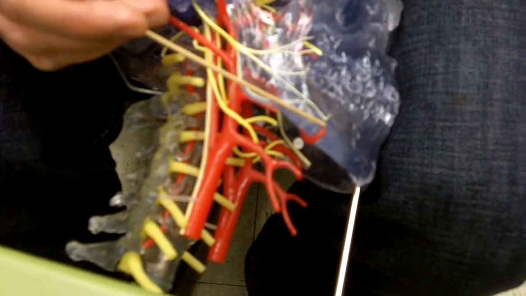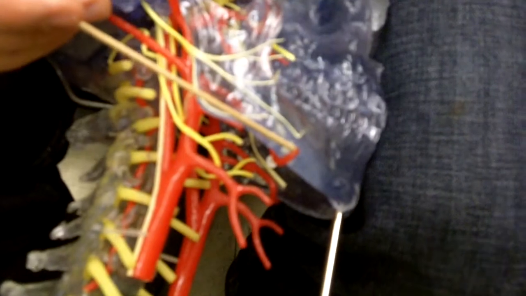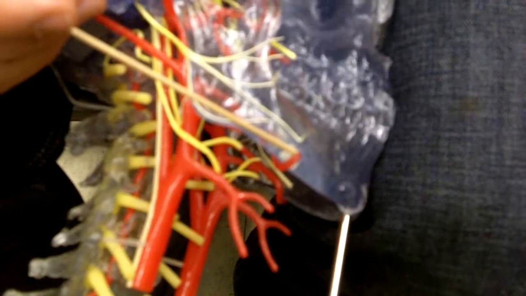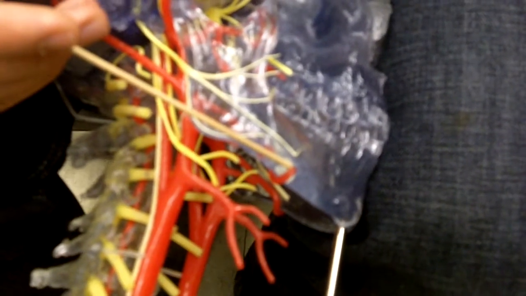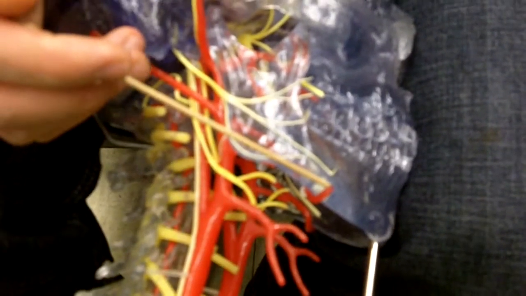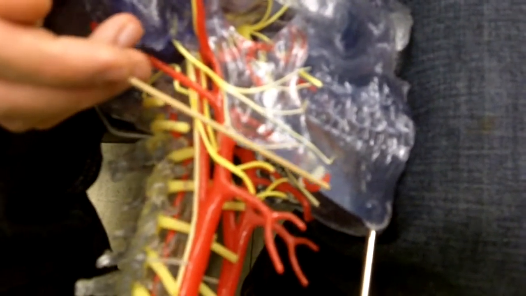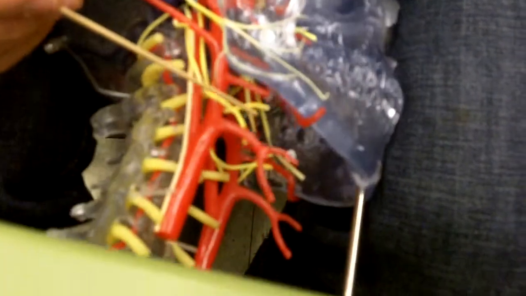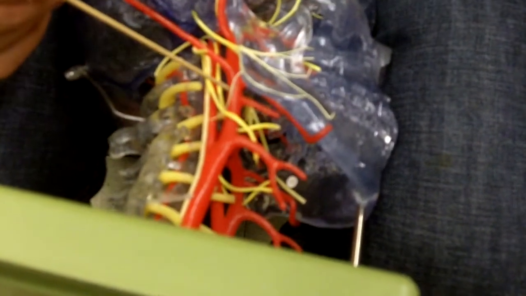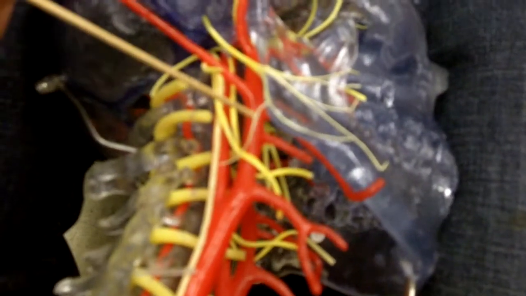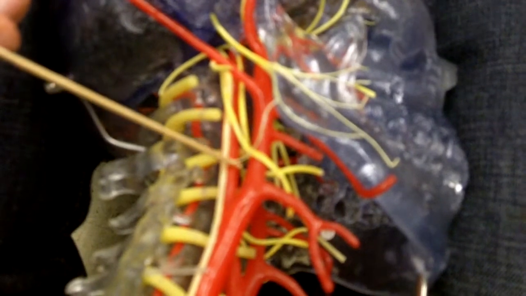It gives off this artery, which is going to be superficial. If you remember, the external carotid artery is going to supply blood to the superficial parts of the face and the head. So this is the facial artery. Clearly it's superficial. If you follow that back, it actually goes to the external carotid. This is external carotid. This right here is going to be internal carotid.